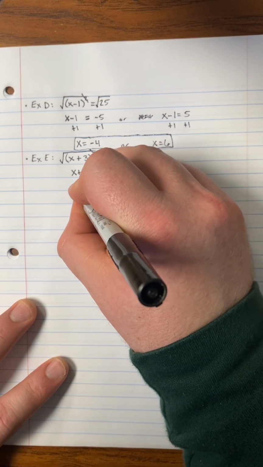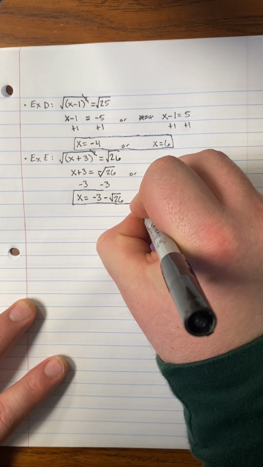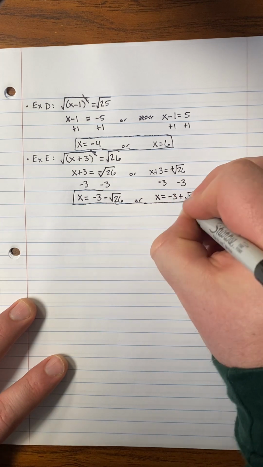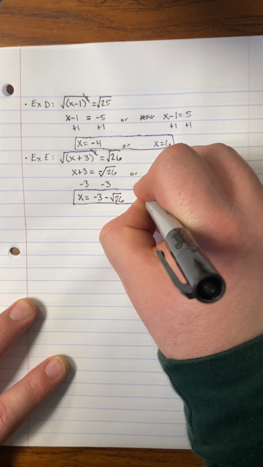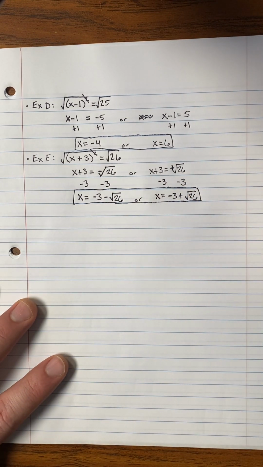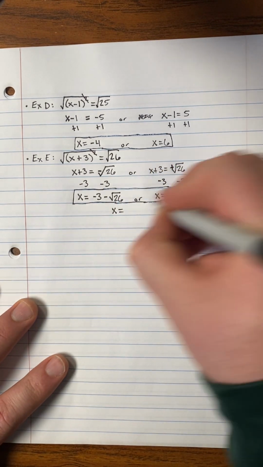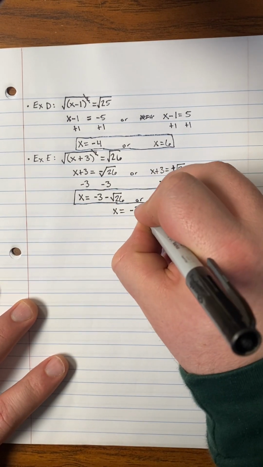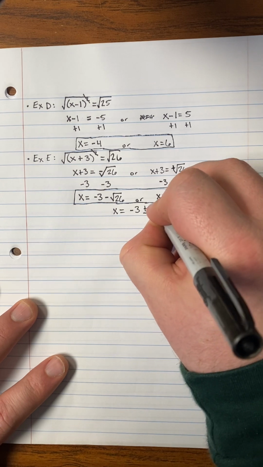Now, something I want you to notice is, since these two answers are so similar, that the only difference is in one example you're adding, the other one you're subtracting. What I'm going to do is show you another way that you can write the answer. If you want to save ink or pencil lead, whatever you want to say, you just have x is equal to negative 3 plus or minus the square root of 26.